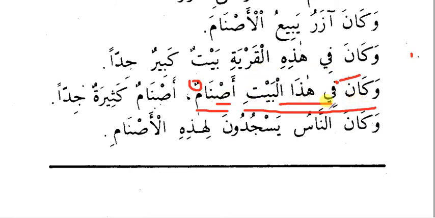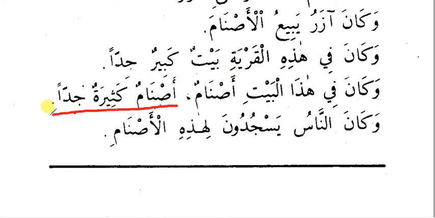So there was, bait means home. So there were idols present in this home. Asnamun kasiratun jidda. This is a different sentence because we have a comma which is separating these two sentences. Asnamun kasiratun jidda, a very large amount of, a very huge amount of idols were in this home.